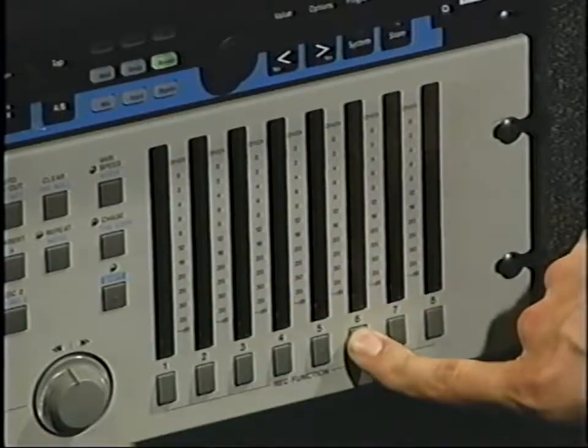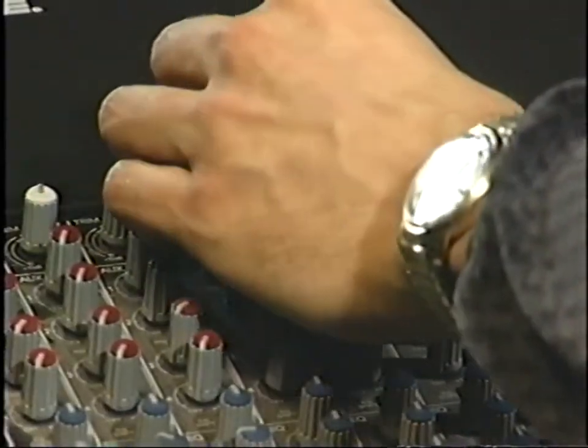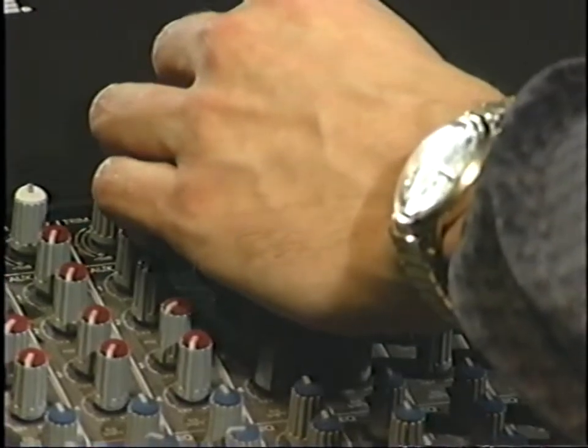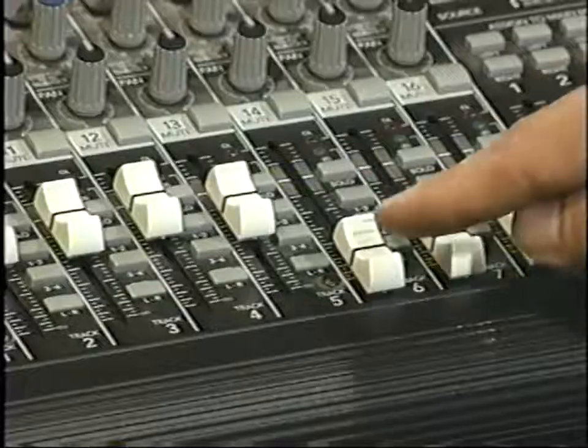Don't forget to arm track 6. Now, while playing, I'm going to try to get the best possible levels to tape by adjusting that mic pre. That's it. At this point, the signal returns to channel 14 so I can listen.